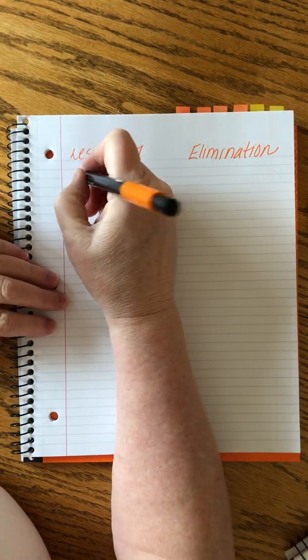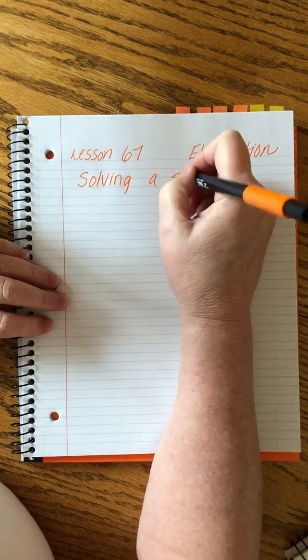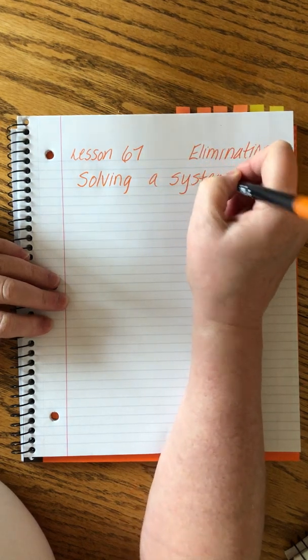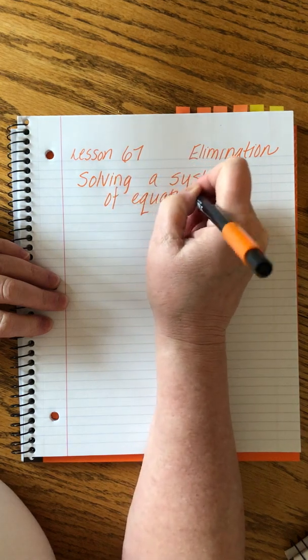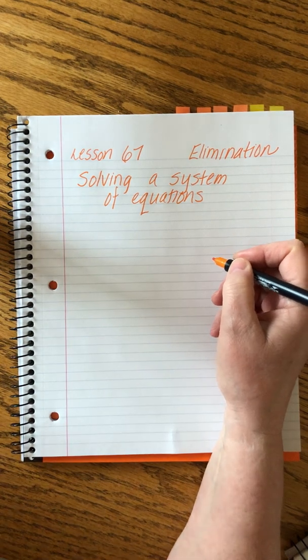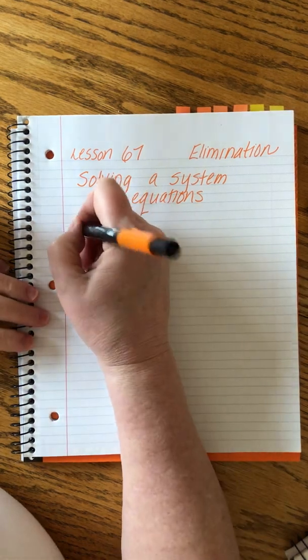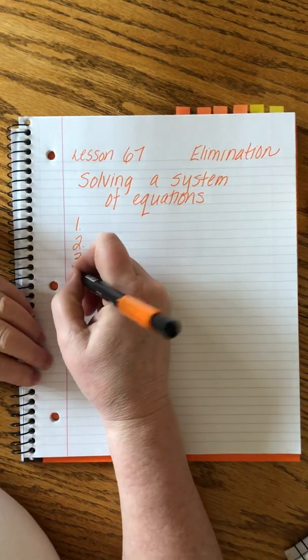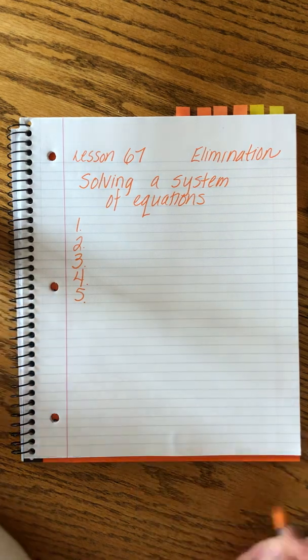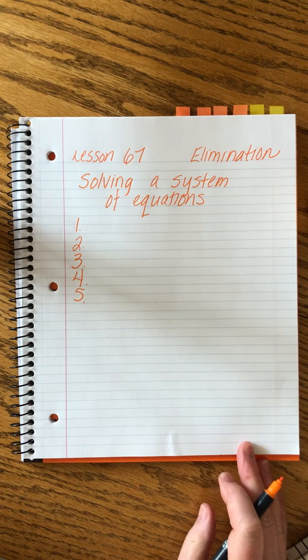And we call that solving a system of equations. And there are, in total, in high school you will learn 5 different ways to do that. Okay? We're going to learn all 5 of them. If you stick with me through advanced mathematics, you will learn all 5 ways.